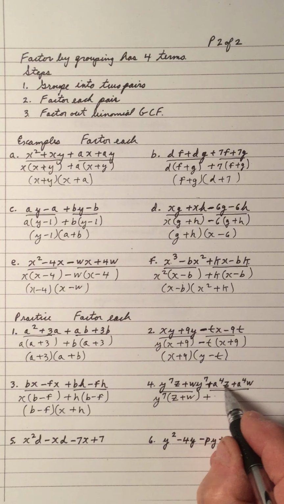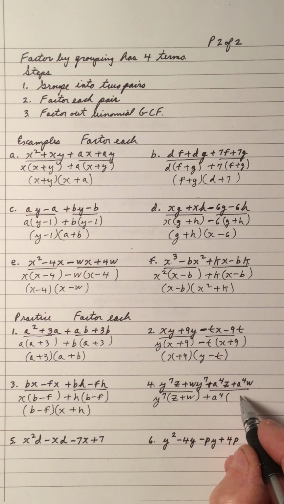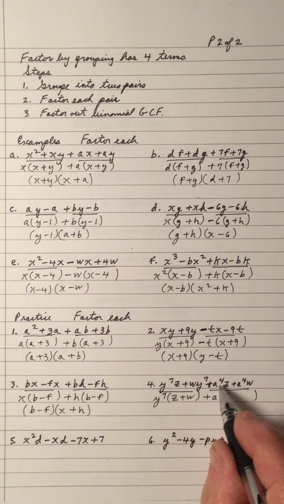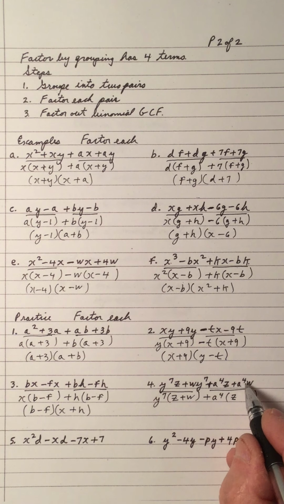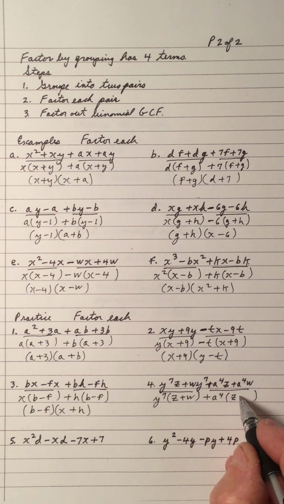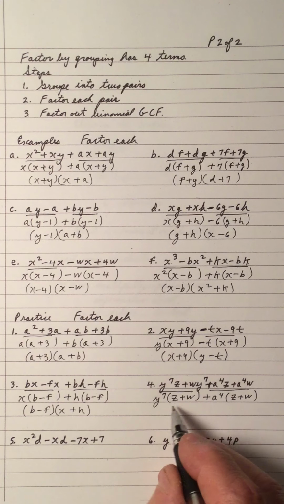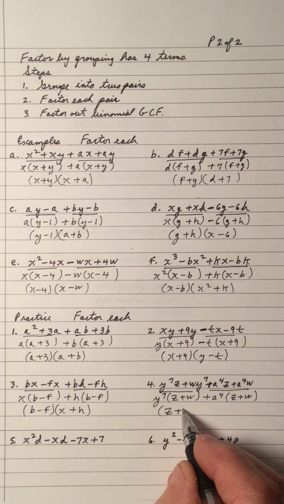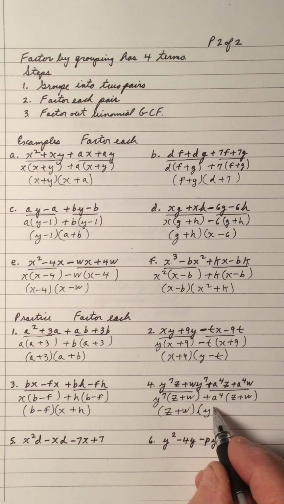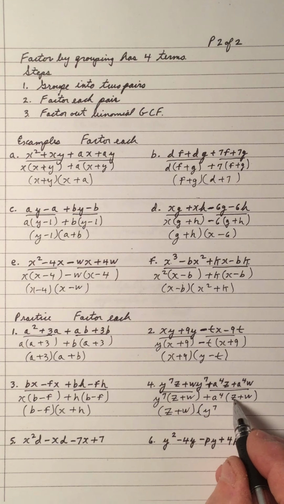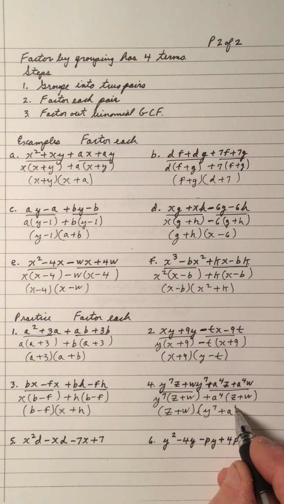And I see, in these two terms, an a common, a to the fourth. And when you divide a to the fourth into a4z, you get a z. And when you divide a to the fourth into a4w, you get a plus w. And again, we got z plus w common, binomial. So we're going okay. So when we take that away, we get a y to the 7. When we take z plus w away from here, we get a plus a to the 4.